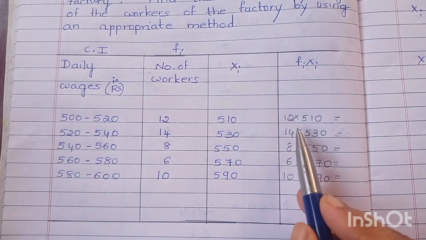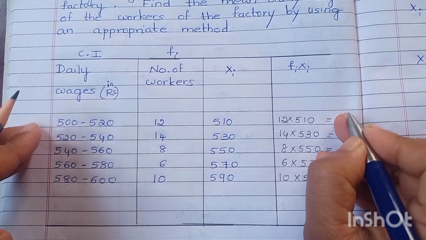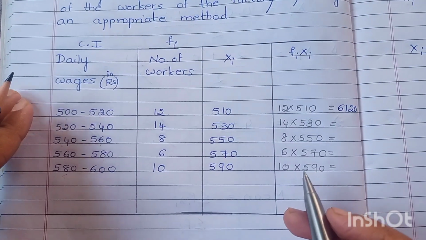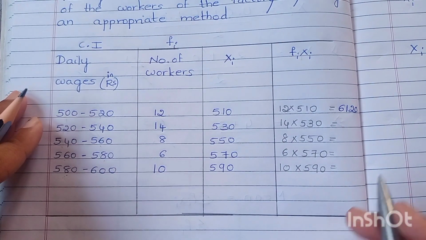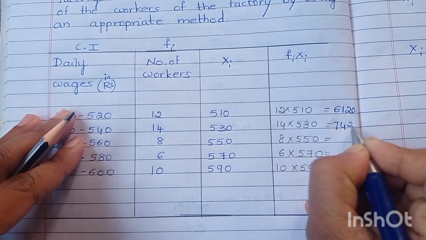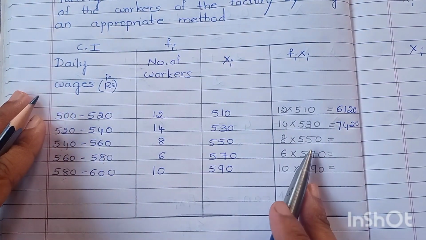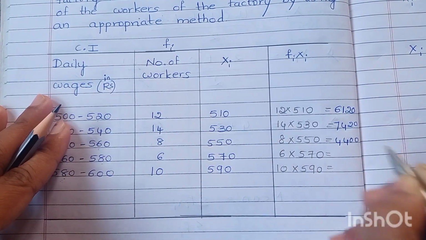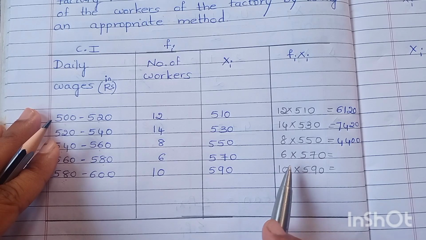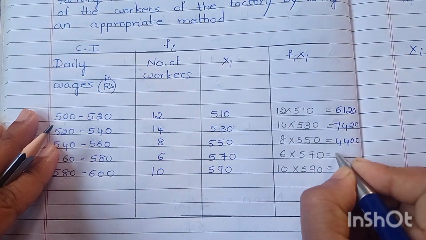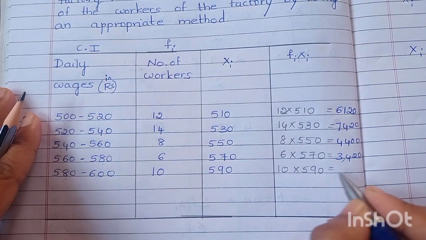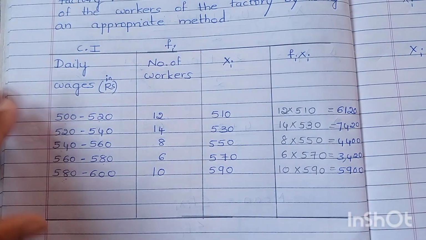Okay. 510 into 12 is how much? 6120. 14 into 530 is 7420. 550 into 8 is 4400. Then 6 into 570 is 3420. 10 into 590 is 5900. Now, in the formula, what we have?